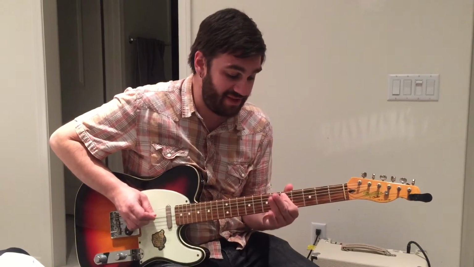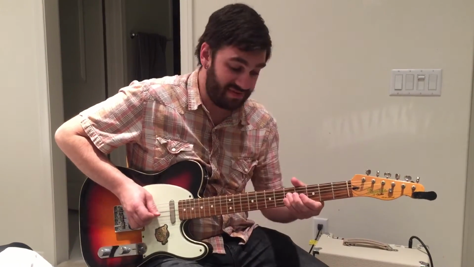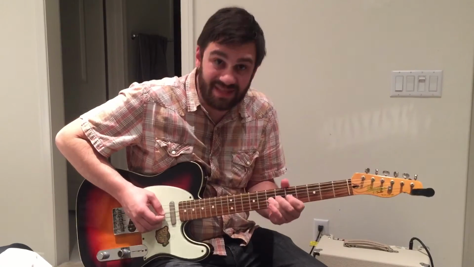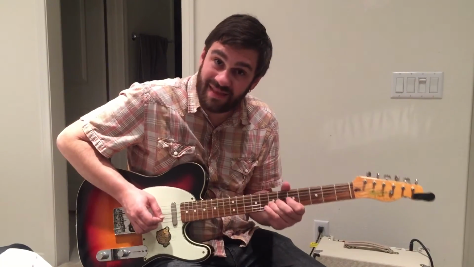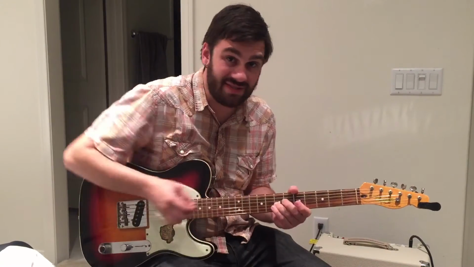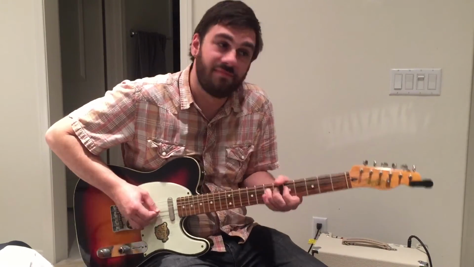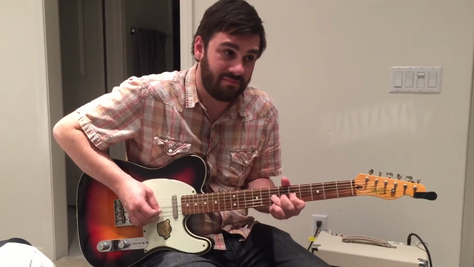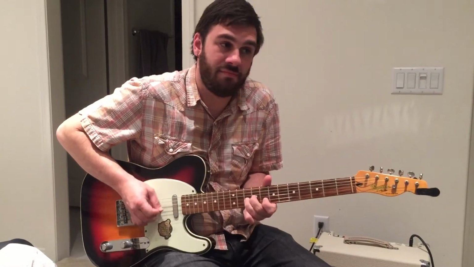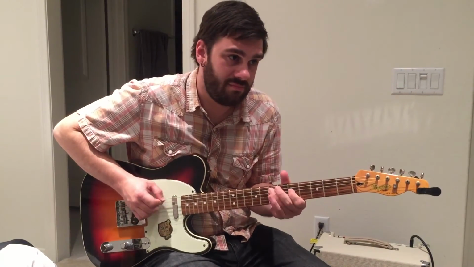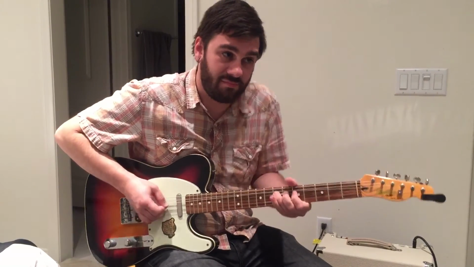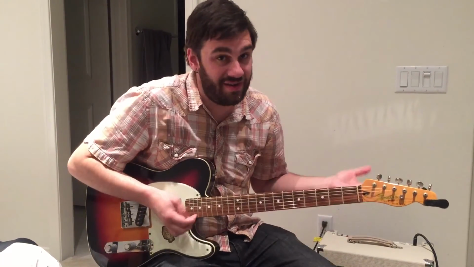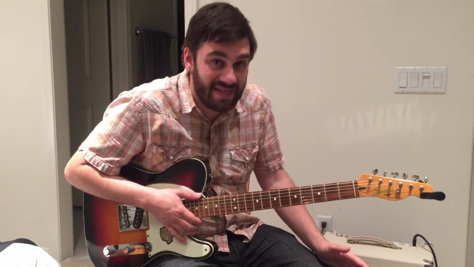If you're not doing any kind of hammer-ons or slides, or that's called a pre-bend. A pre-bend is where you bend the string, then you pick it and let it go. I use that all the time. That's a very useful little soloing technique too.